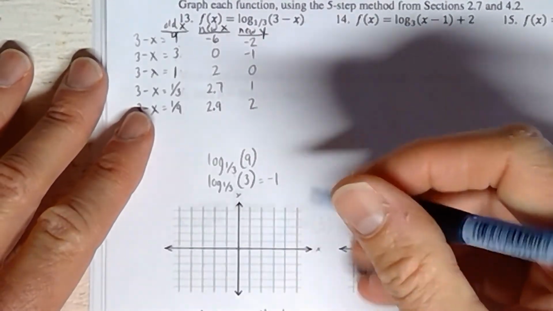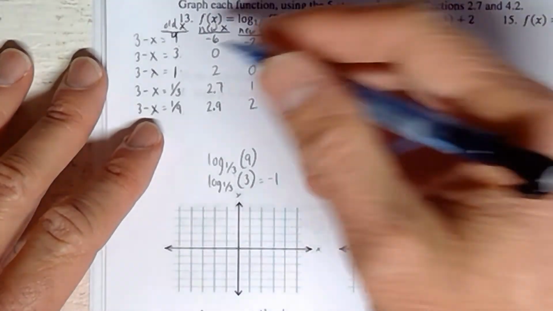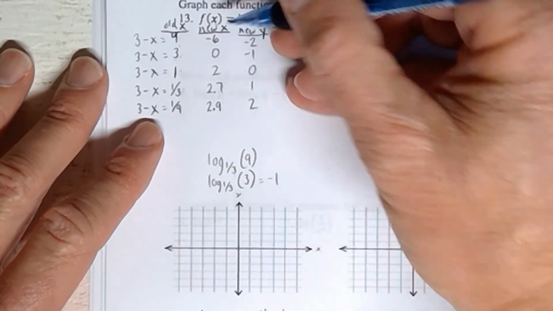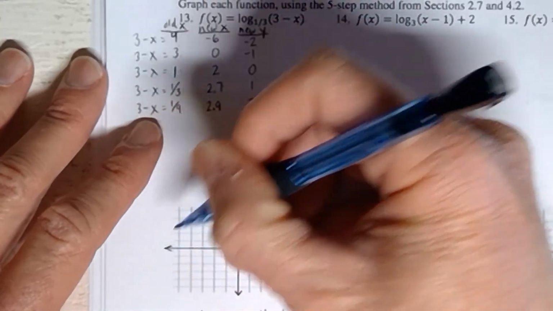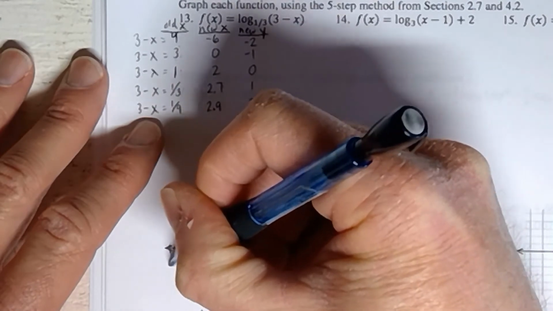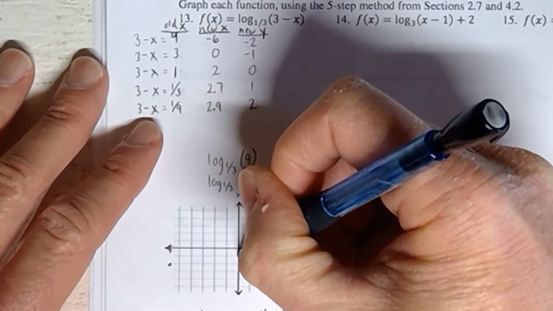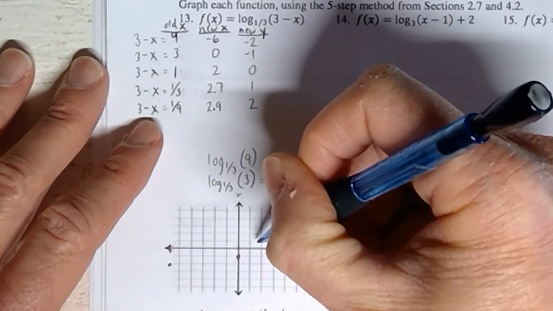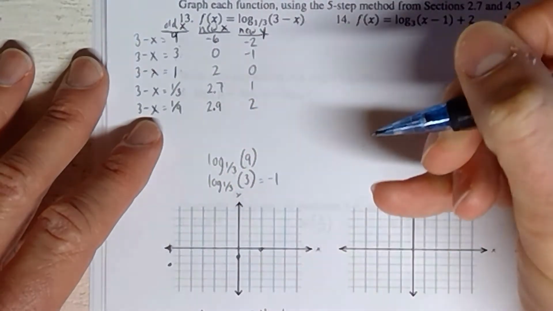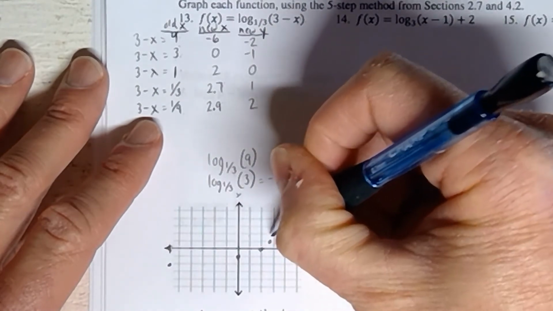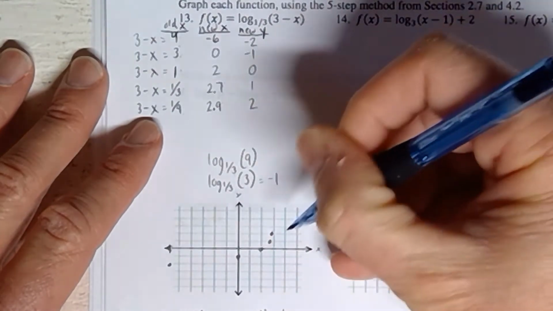So, then what? Then we go ahead and graph these things. -6 and -2 is right here. 0, -1, 2, 0. 2.7, 1. And 2.9, 2.